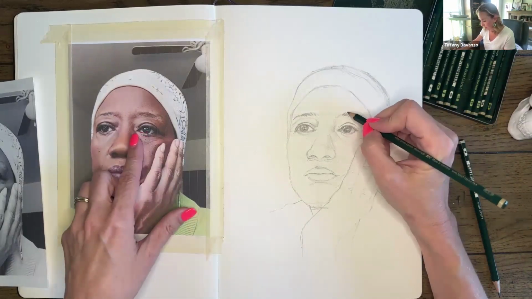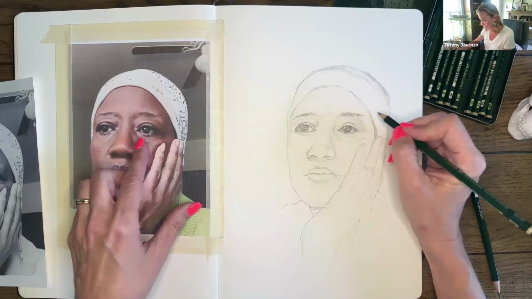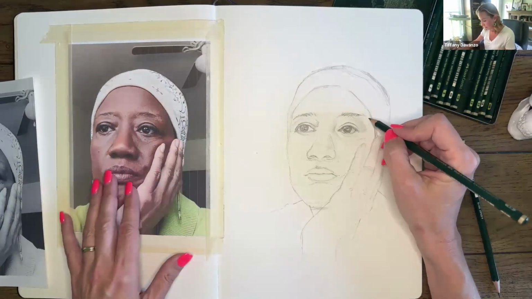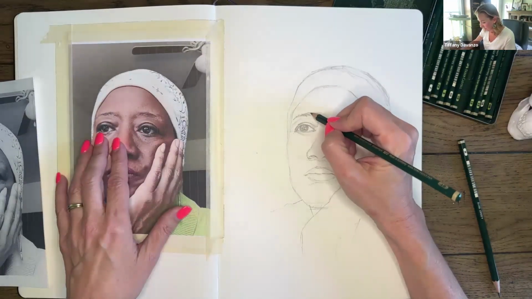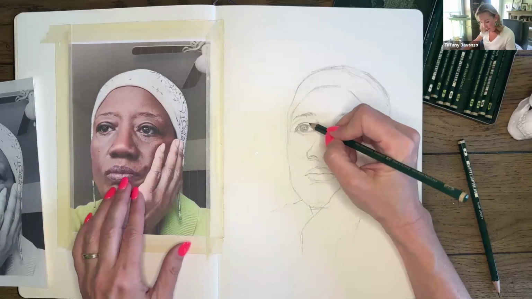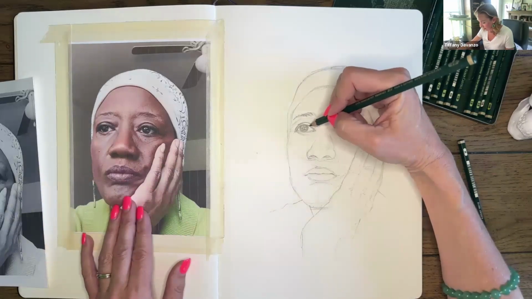I'm just trying to look at the direction the eyebrow hairs are growing. And go in here and darken up a little bit more.